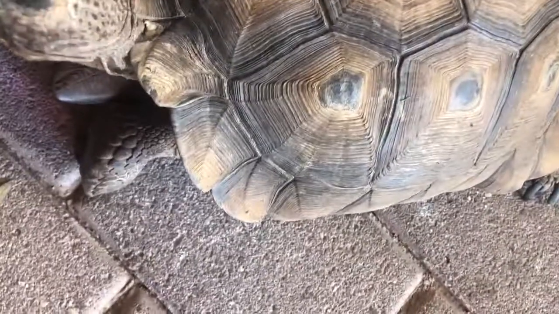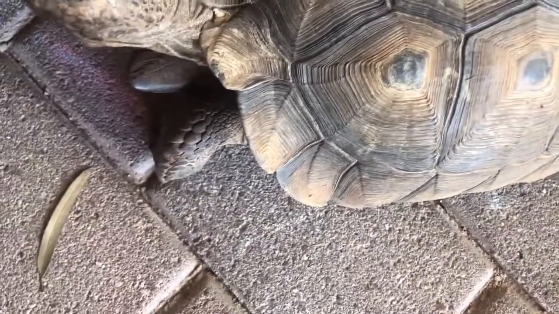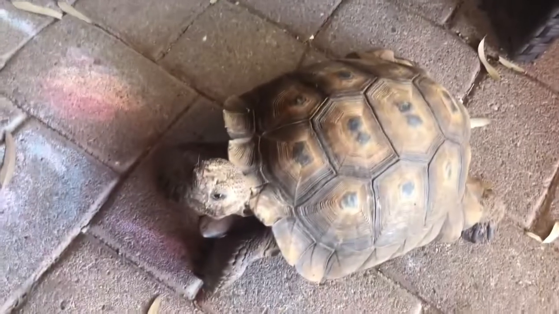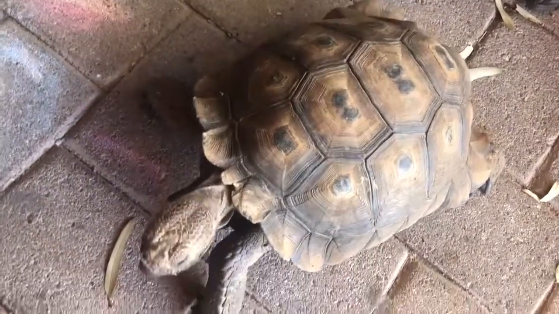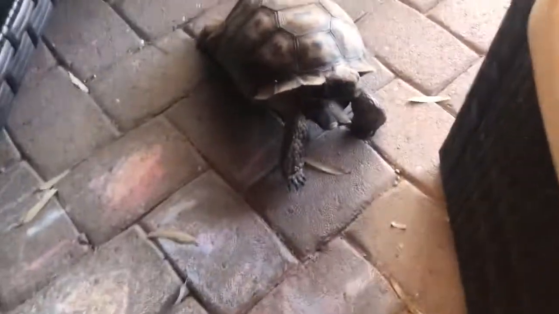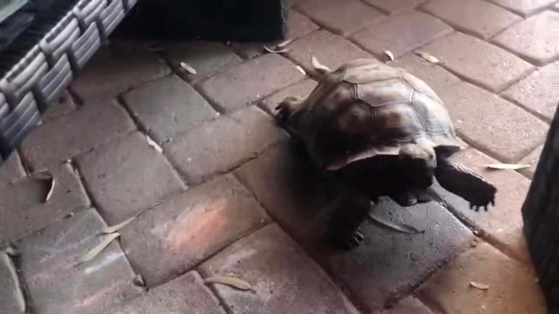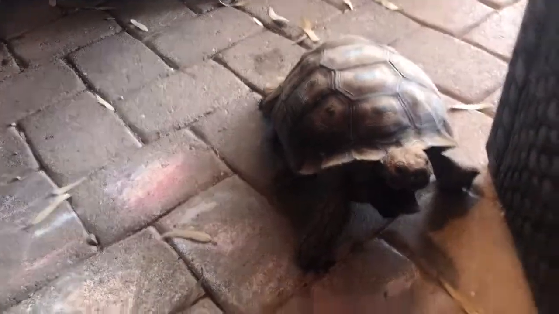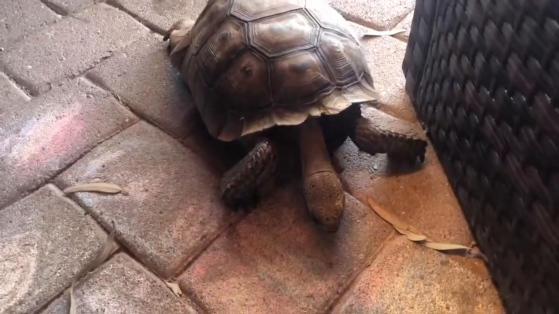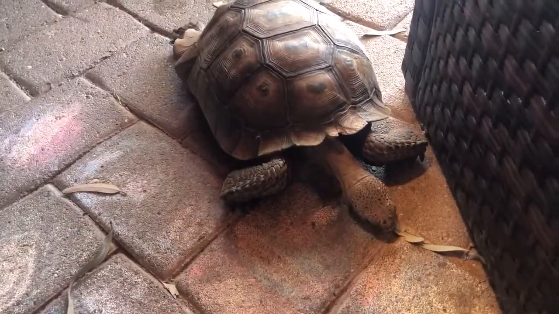Each of these segments of his shell are all attached to his spine. It's just a cool feature of a tortoise. Anyway, so tortoise is our word for this video. Tortoise, T-O-R-T-O, wait, how do you spell tortoise? T-O-R-T-O-I-S-E, tortoise. Yeah, that's how you spell it. Okay, that's Timothy the tortoise.